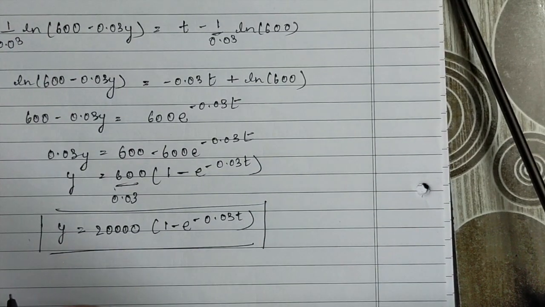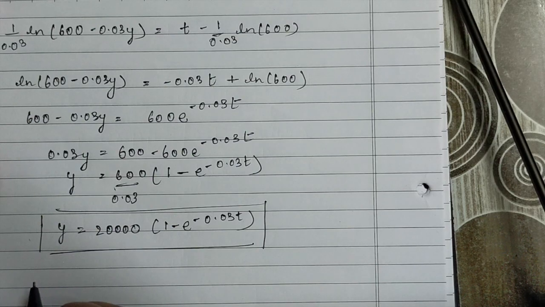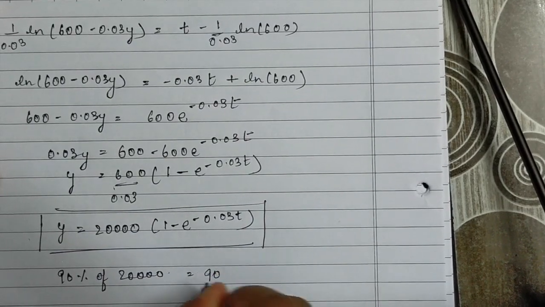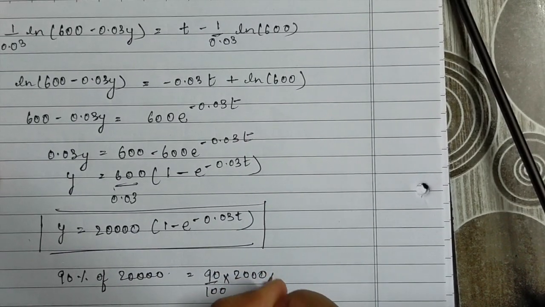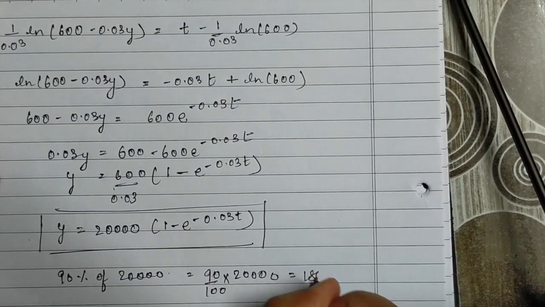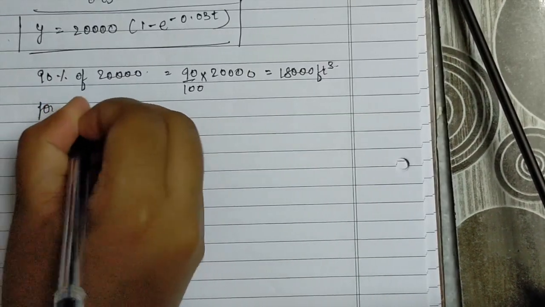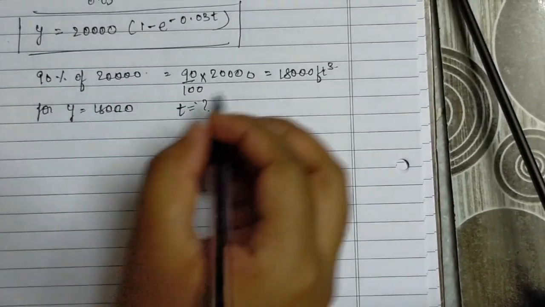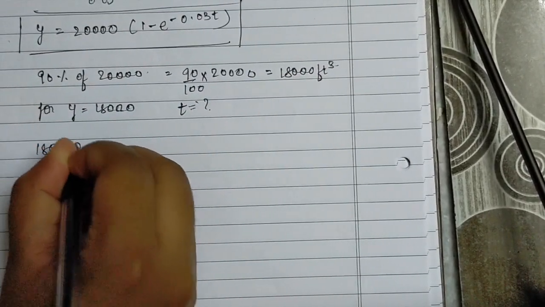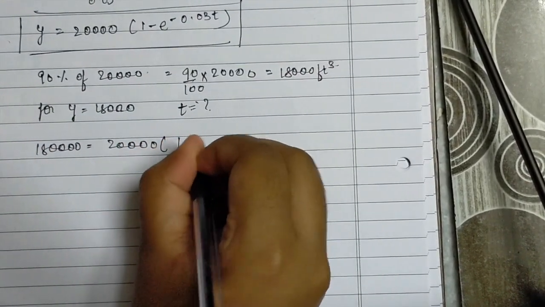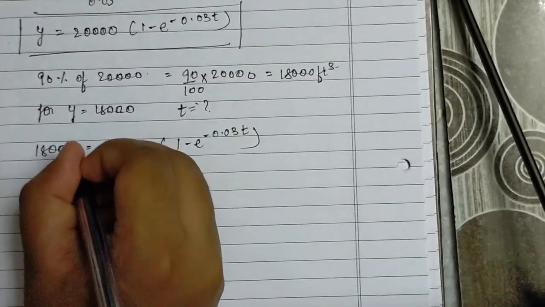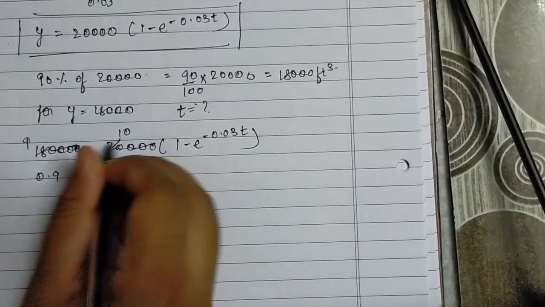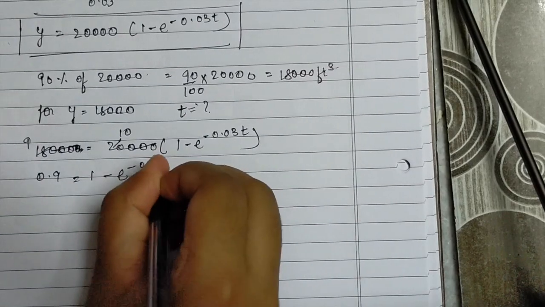The question asks us to find after what time will there be 90% of fresh air in the room. So 90% of 20,000 cubic feet would be 90 by 100 into 20,000, which is 18,000 cubic feet. For y equals 18,000, we are required to find t. Let's substitute that in this equation. We get 18,000 equals 20,000 times 1 minus e power minus 0.03t. 0.9 equals 1 minus e power minus 0.03t.